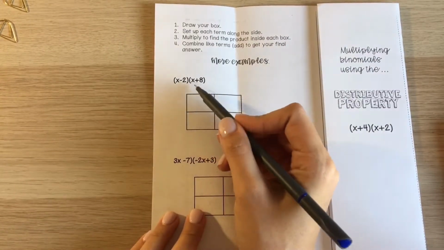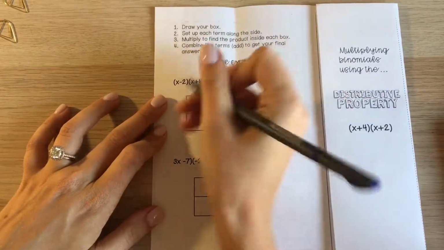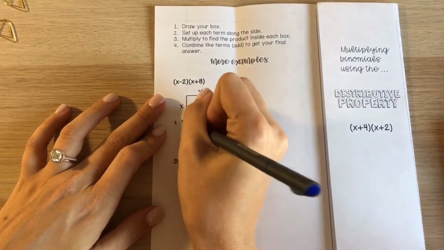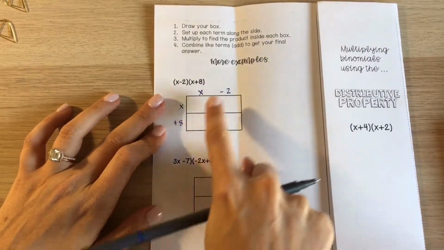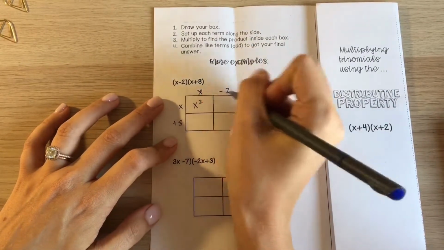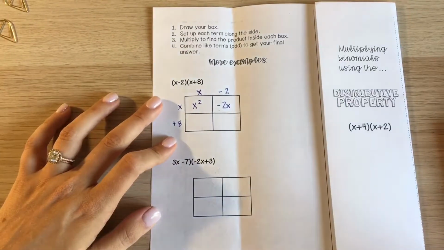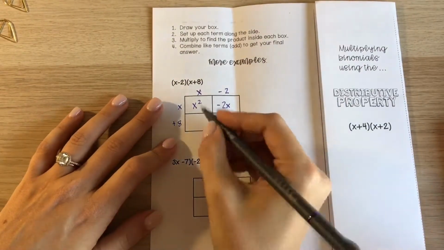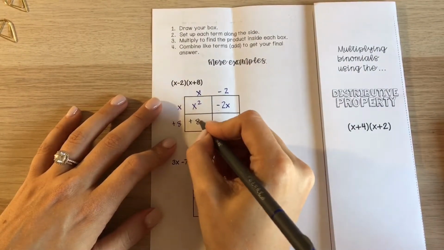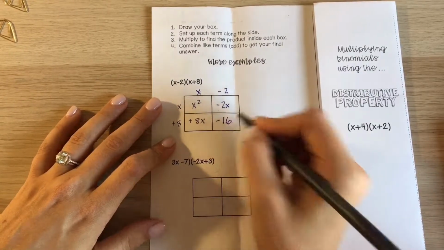x minus 2 times x plus 8. So I'll set up x minus 2 and x plus 8. And it doesn't actually matter where each one is. Again, we'll get x squared. This becomes negative 2x, and we're going to use this as a minus 2x when we combine like terms. Plus 8x. And this will multiply to make negative 16.